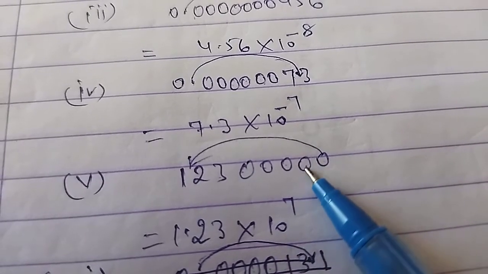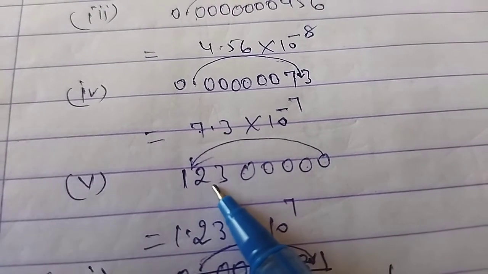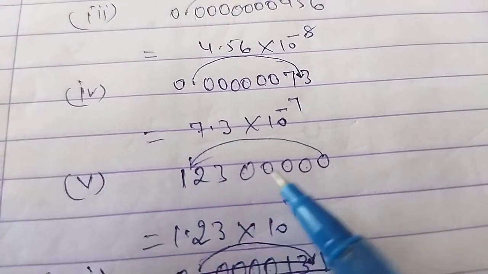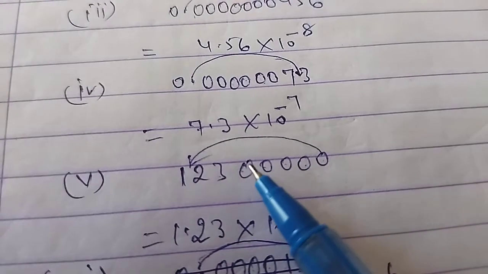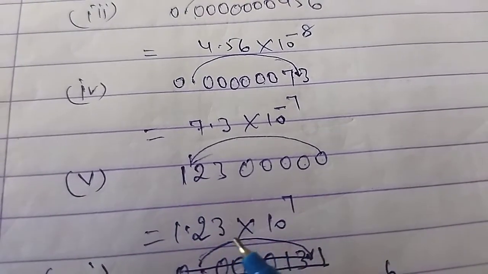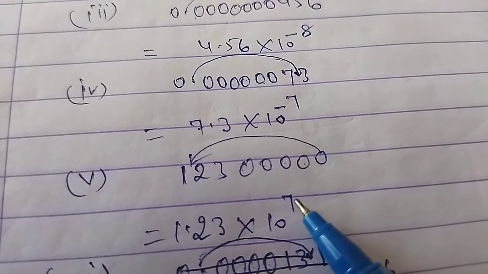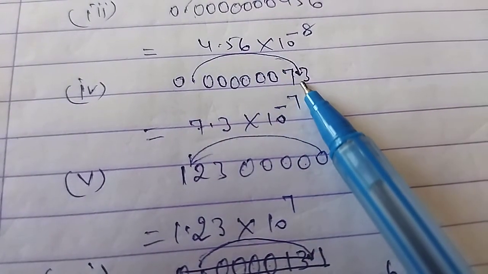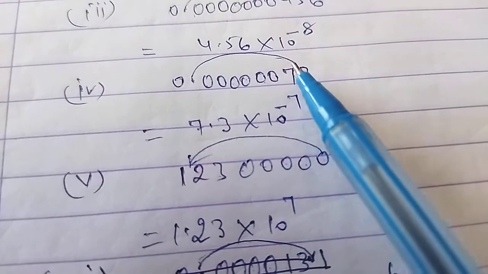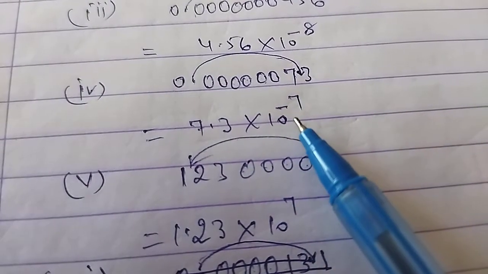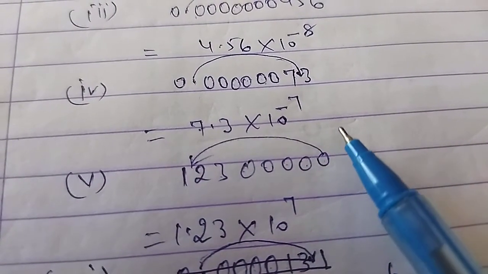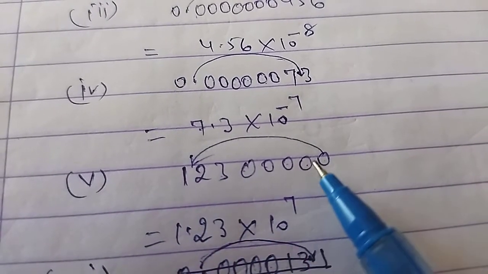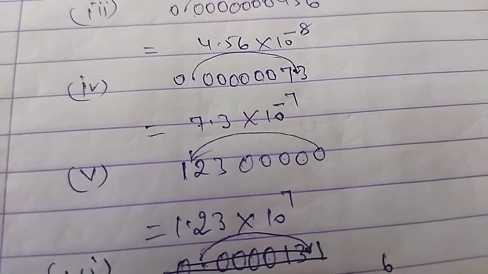You moved 1, 2, 3, 4, 5, 6, 7 places. So 10 raised to the power 7, with positive. Here we were moving from this place to this place, that is from left to right, then the power will be minus. And when we are moving from right to left, then it will be plus. 1.23 into 10 raised to the power 7.